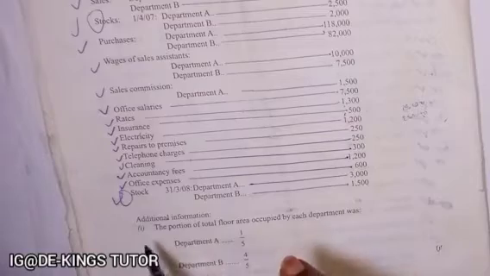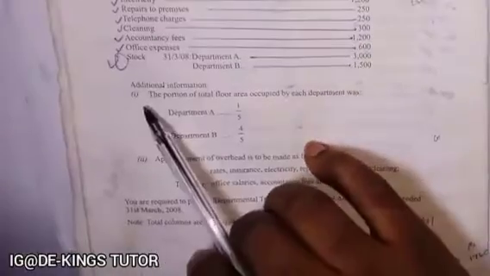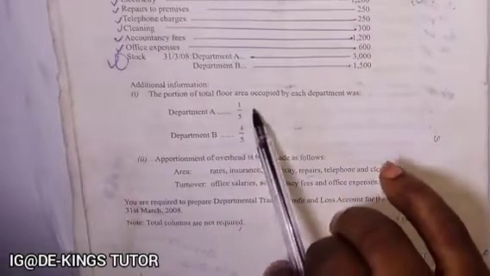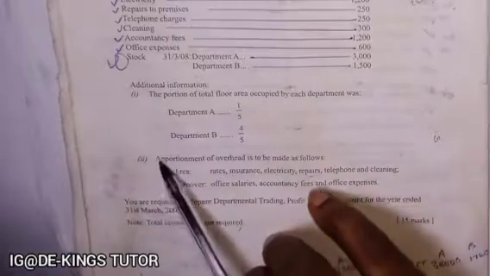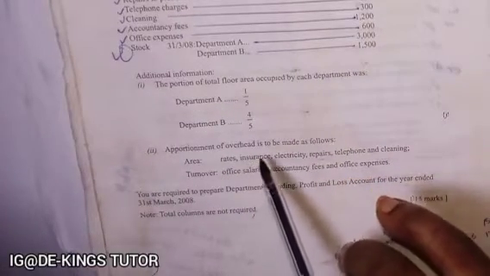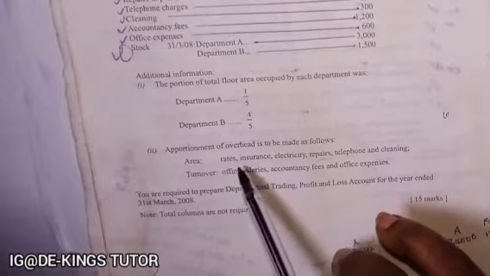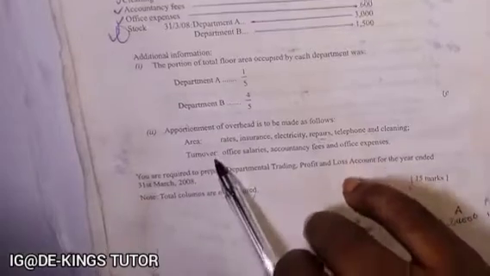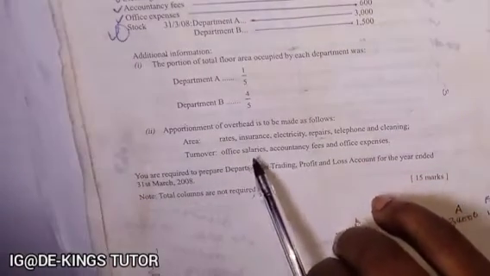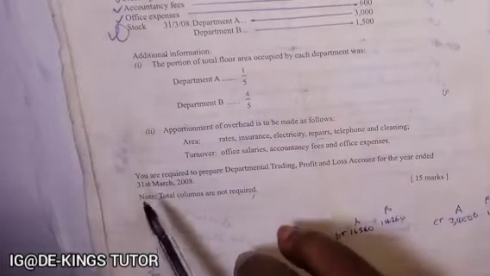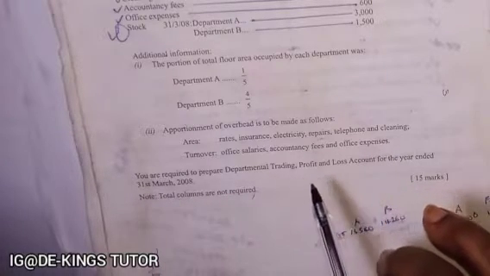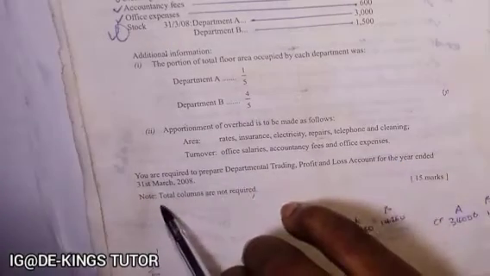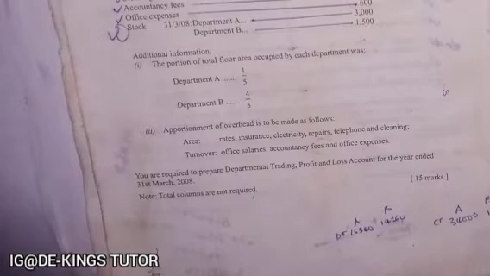Additional information. 1. The portion of total floor area occupied by each department was Department A 1/5, Department B 4/5. Apportionment of overhead is to be made as follows: area, rates, insurance, electricity, repairs, telephone, and cleaning. Then turnover, office salary, accountancy fees, and office expenses. And they said you are required to prepare the departmental trading profit and loss account for the year ended 31st March 2008. And they said, note, the total columns are not required.